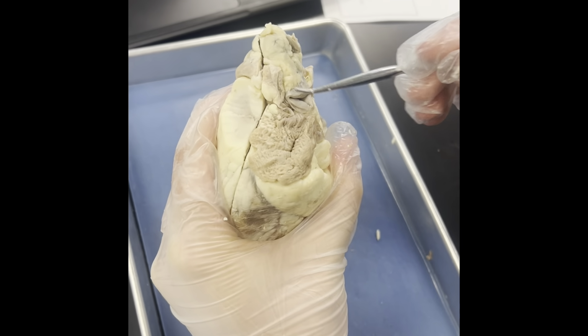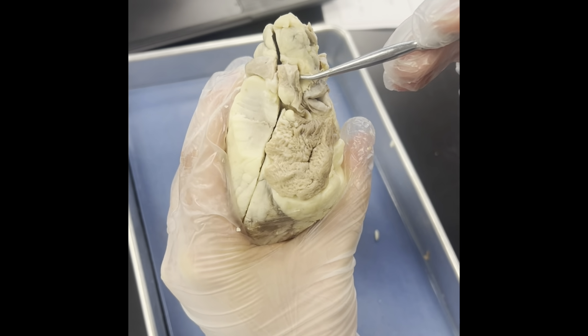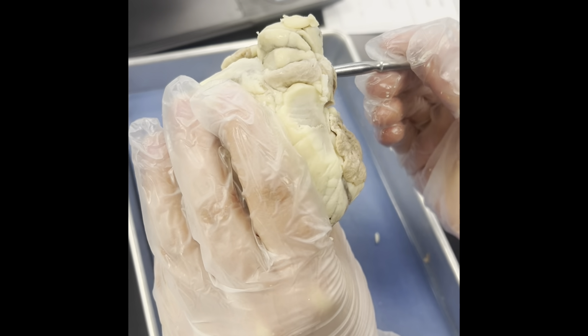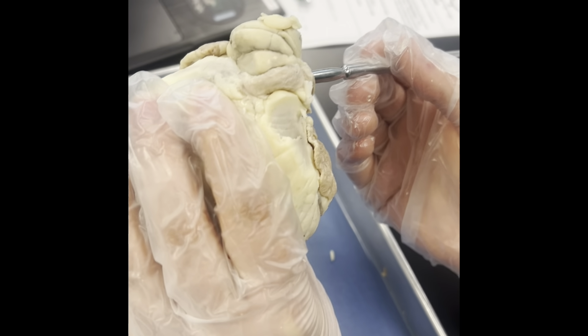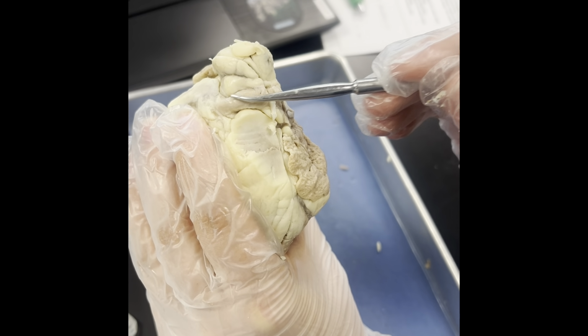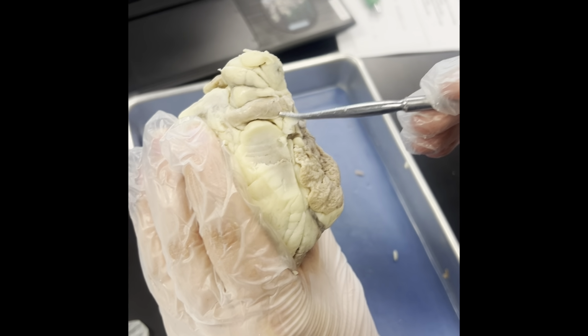The pulmonary artery would be this artery right here, because you can tell when you stick something in it, it goes to the side instead of straight down like the other arteries. So this is the pulmonary artery.